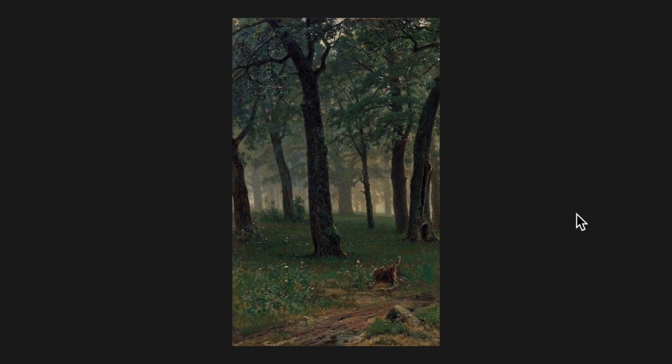This morning I'd like to look at Ivan Shishkin's Rain in an Oak Forest. Before we look at the whole thing, I'd like to look at this in three pieces. Just because there's so much going on, let's look at small parts of it and then we'll look at the whole thing together. Do you notice this gesture right here?